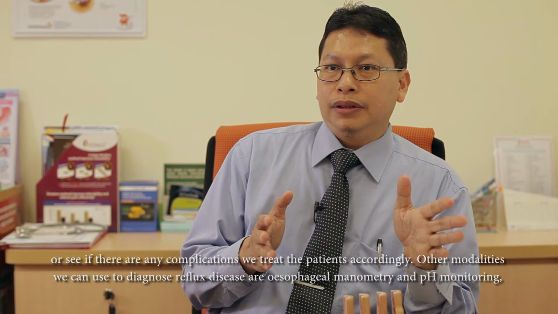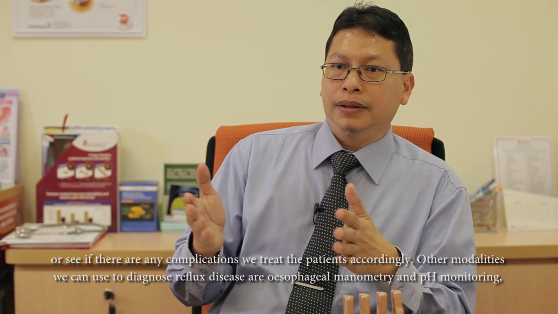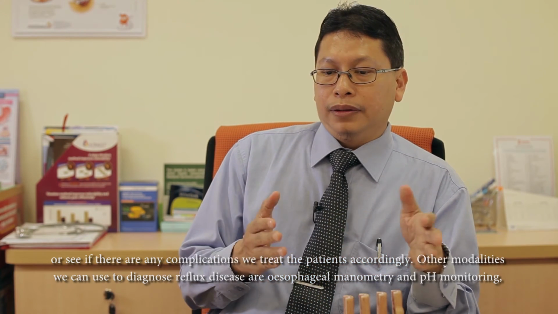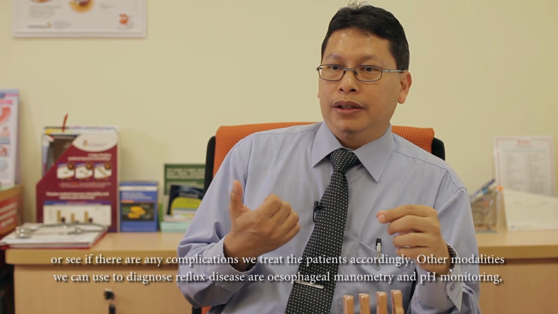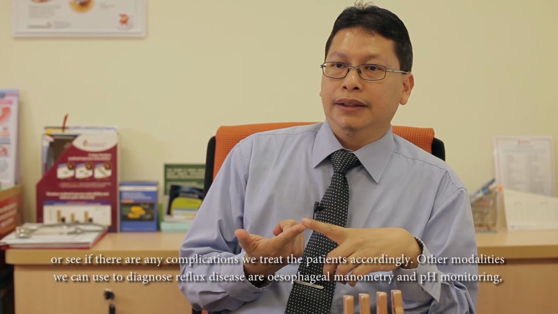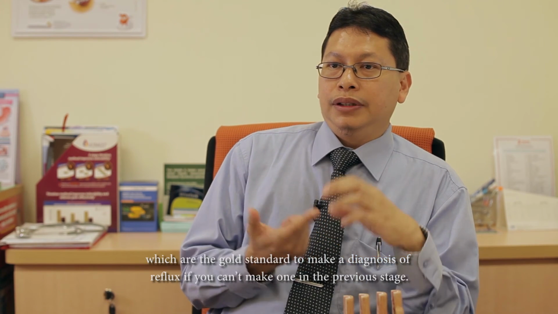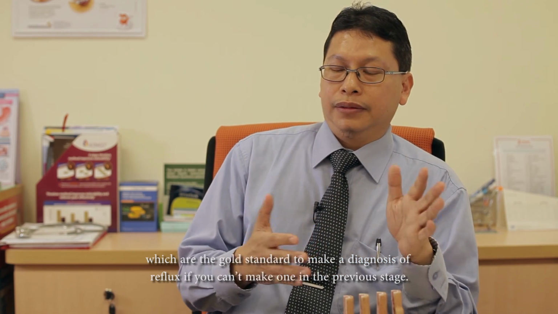Once you make a diagnosis or see whether there are any complications, from there you can treat the patient accordingly. Other modalities for reflux disease: we can do esophageal manometry and what we call pH monitoring. These are the gold standard to make a diagnosis of reflux if you can't make a diagnosis before.